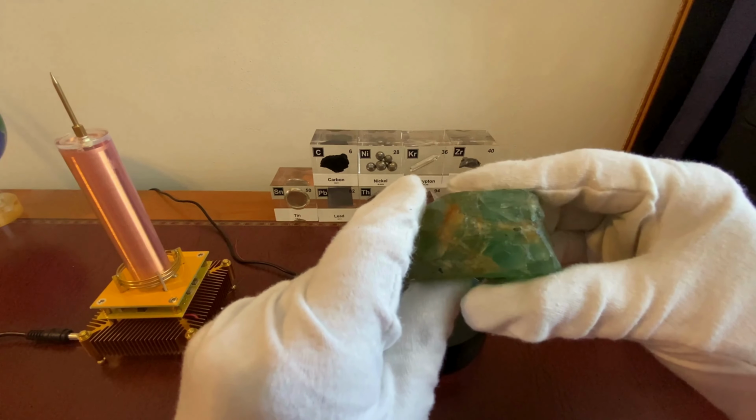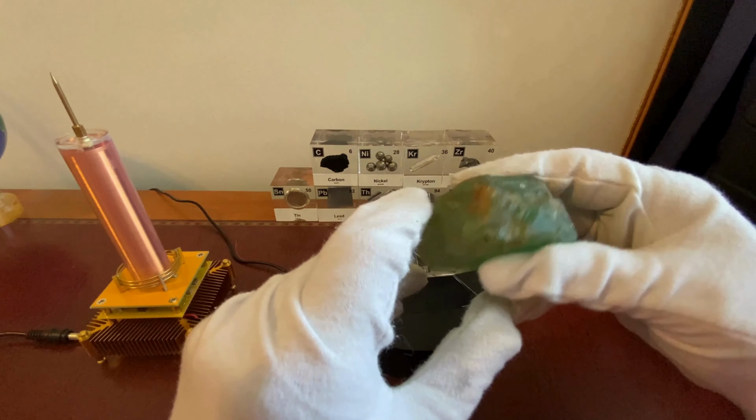Now, it may surprise you that half of what I'm holding here is basically oxygen. And then we have here smoke quartz, same thing. More than half of what I got in my hands here is oxygen. We have here rosé quartz.